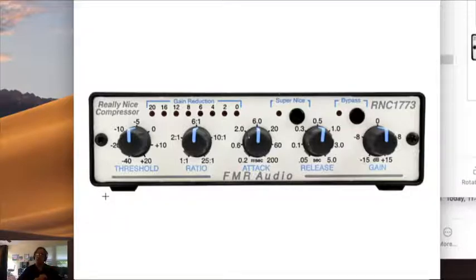The compressor is going to take loud sounds and turn them down. It's going to make soft sounds louder, right? Again, we're reducing the range between the loud and the soft. We're making the two closer together, right? So the threshold controls how loud something's going to be before the compressor turns it down, right? So you're going to get, again, you're listening, and you're going, oh, they're getting too loud at that one spot.